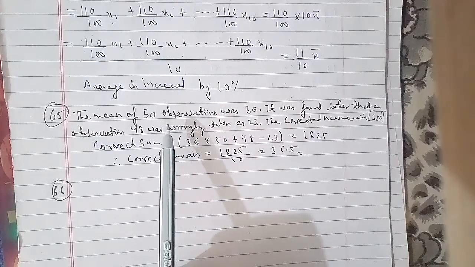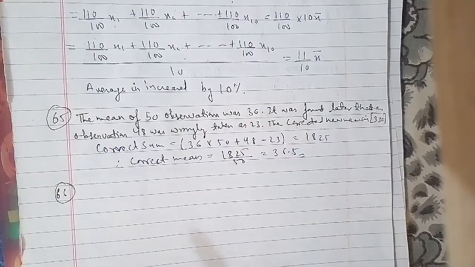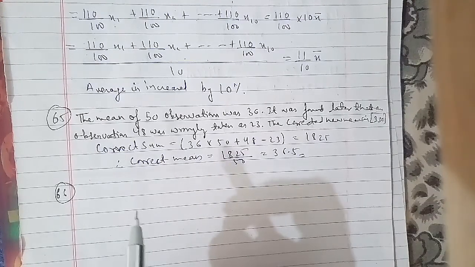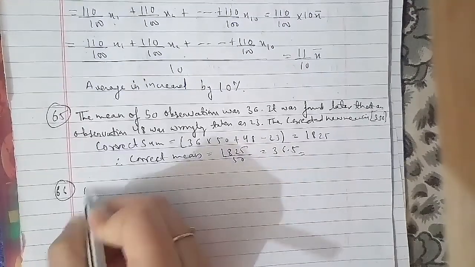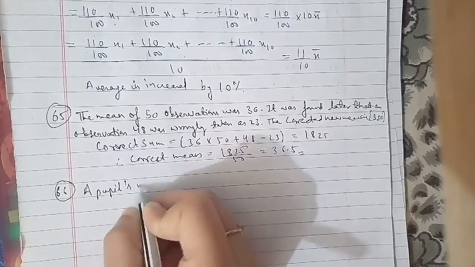A pupil's marks were wrongly entered as 83 instead of 63.